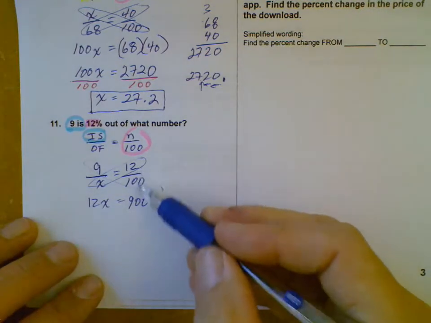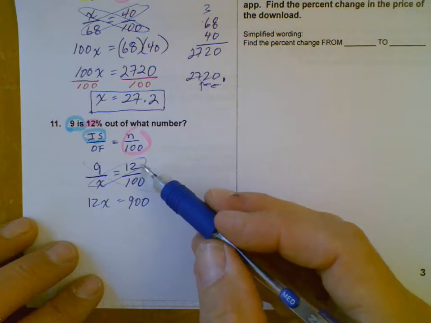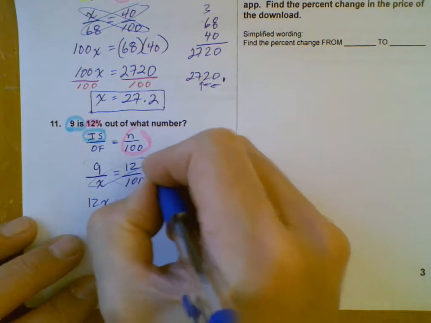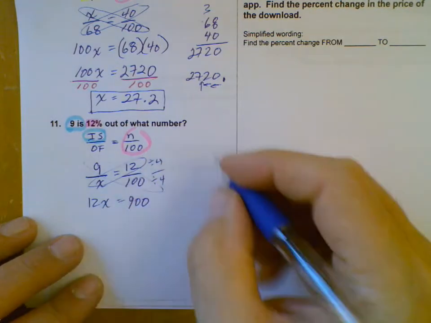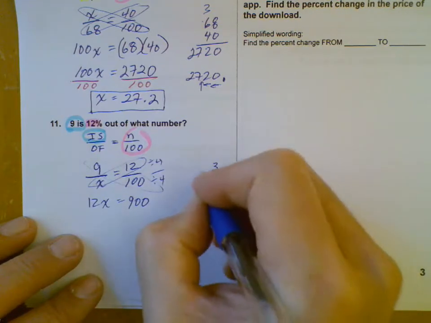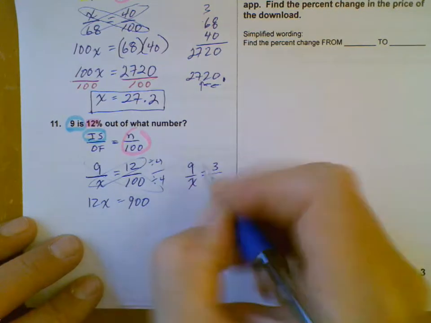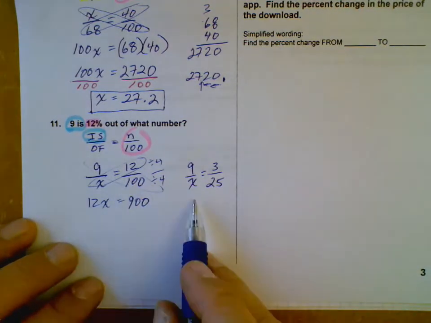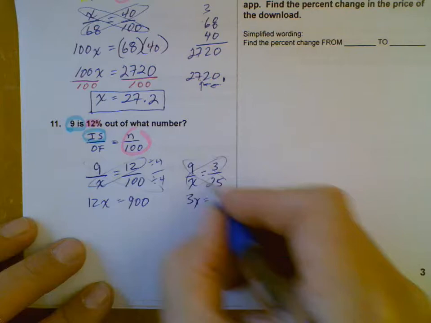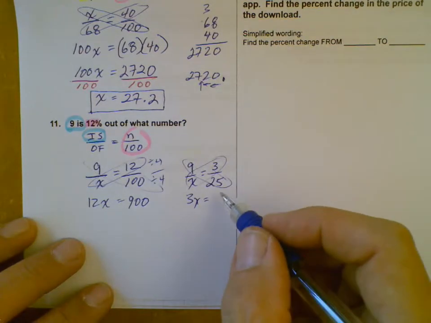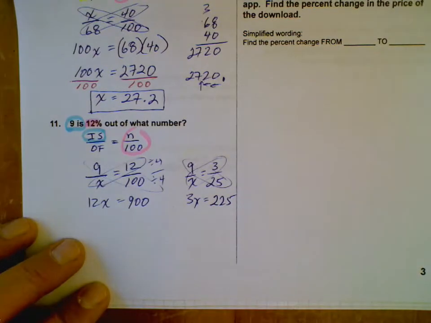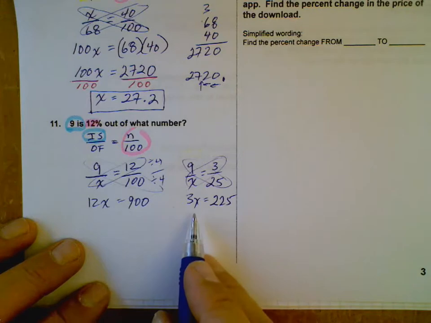I noticed that I can simplify this. I'm not sure if that would help in this case, but I could divide both of these by 4, can't I? So I can divide 12 by 4, I can divide 100 by 4. If I did that, I would have 3 over 25. And I don't know if that makes it simpler. So this is the same problem. All I did is simplify this one side, and that would give me what? Then I cross multiply and I have 3x is equal to 9 times 25. So it takes 4 25s to make 100. So this is going to be 225. This does look a little easier, doesn't it?